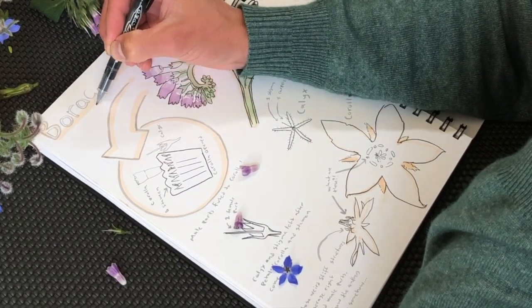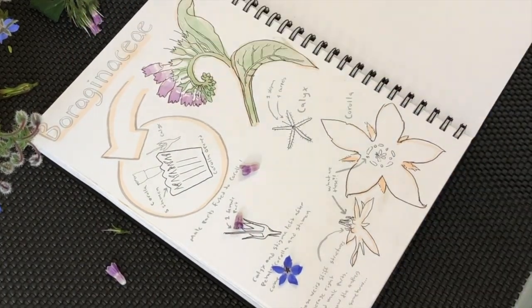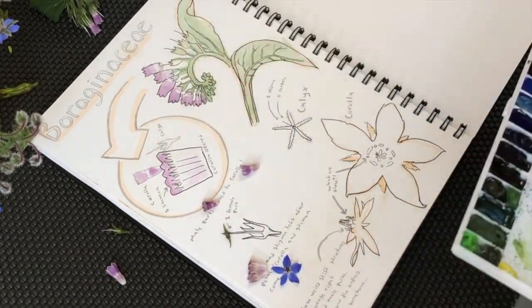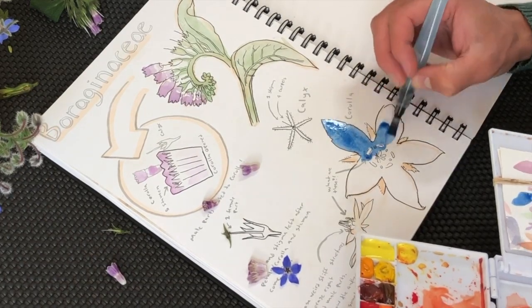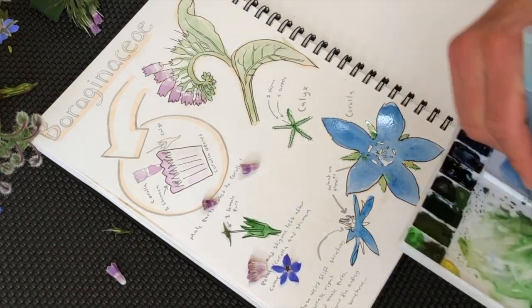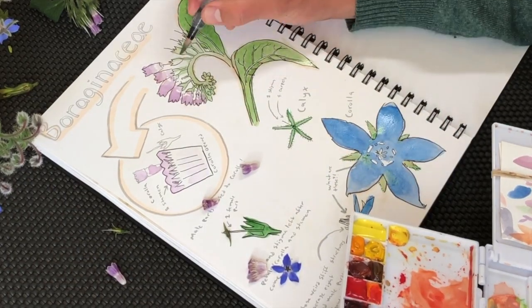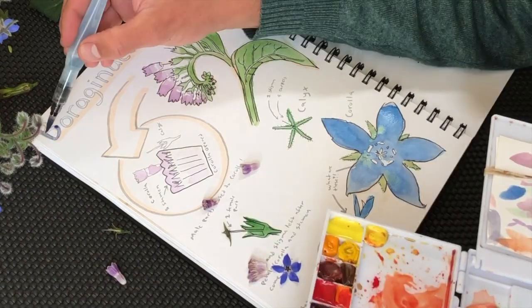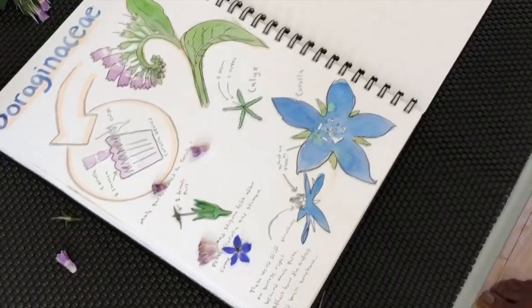And I had more questions about this one, and it's really important in nature journaling to write down your questions and to practice that line of inquiry. So I wrote down a bunch of my questions, got in some of my lettering, and then once again I'm coming back and trying to do the majority of my watercolor all at the end.